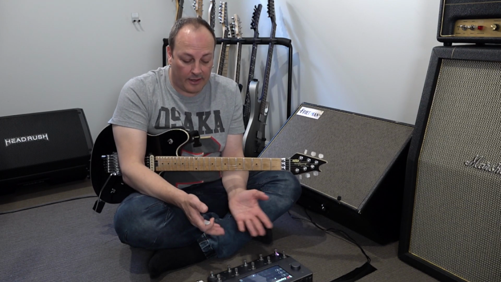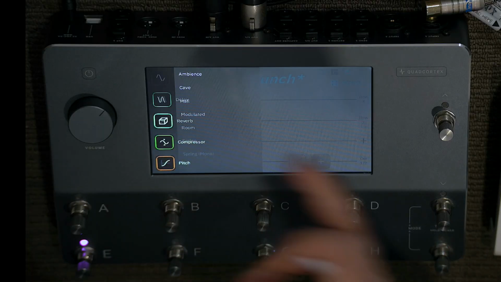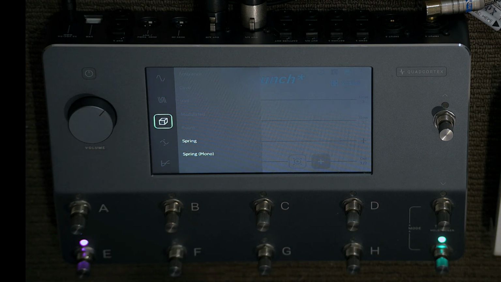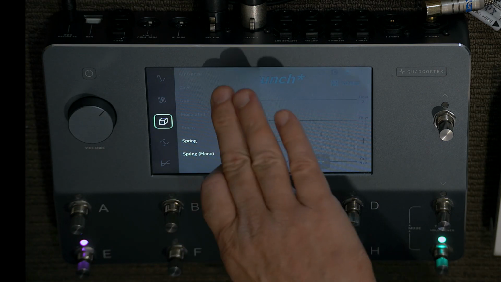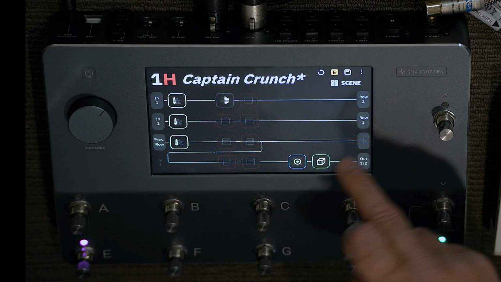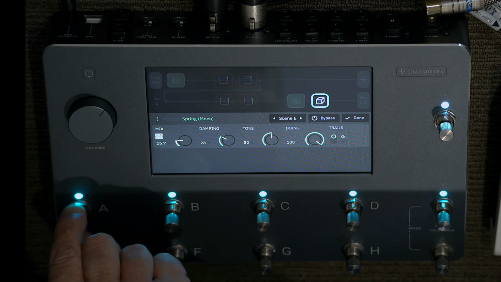With that being said, I still have a little bit of juice in the tank if I wanted to bring up, say, a reverb. And you can see that some of these are grayed out, which means I don't have the available CPU to be able to select these reverbs, but I could select a spring reverb, and let's say, turn the mix down a little bit.